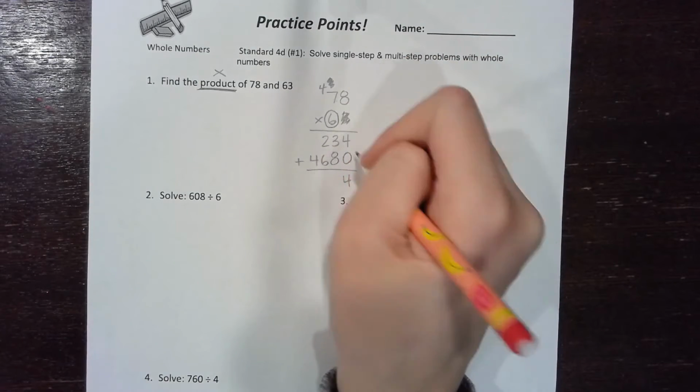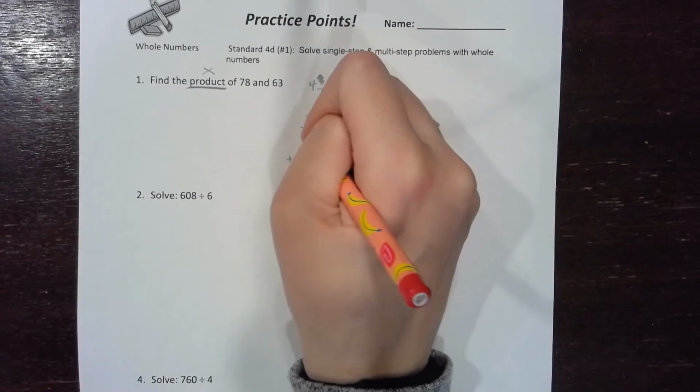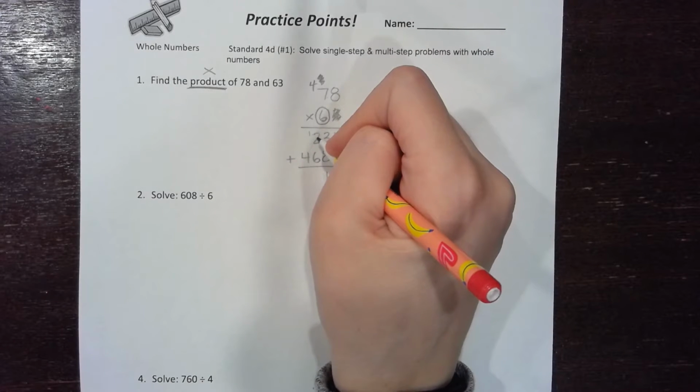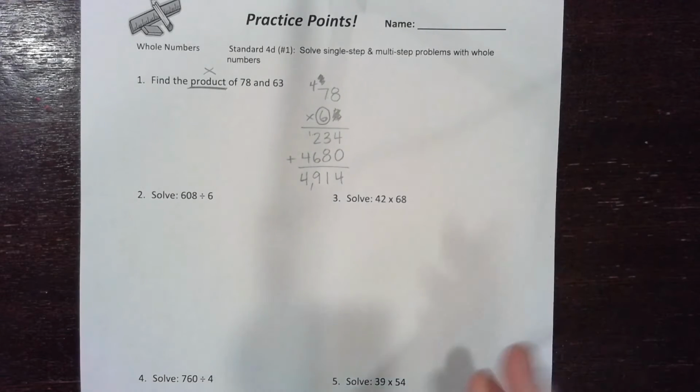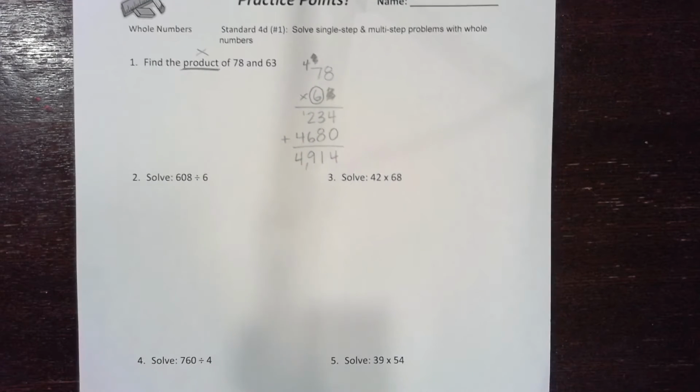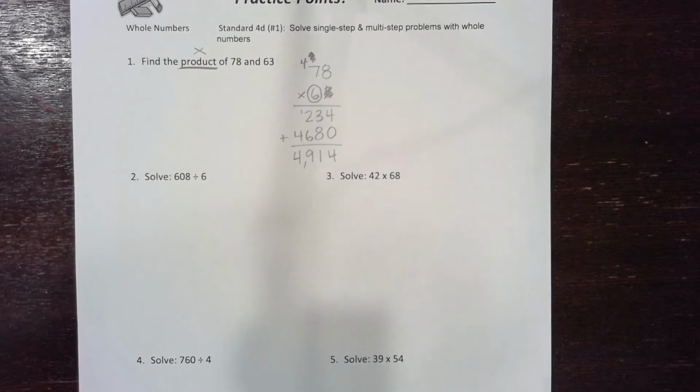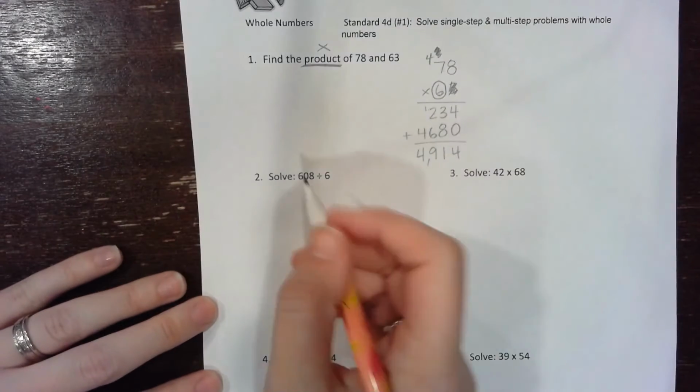4 plus 0 is 4. 3 plus 8 is 11. I carry the 1. 1 plus 2 is 3. Plus 6 is 9. And then the 4 comes down. Our answer number 1 is 4,119. Sorry, 4,914. Let's look at number 2.